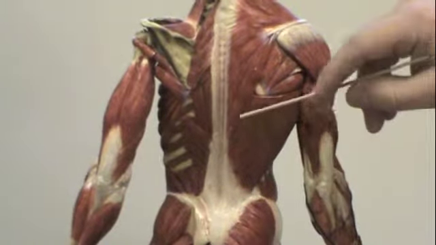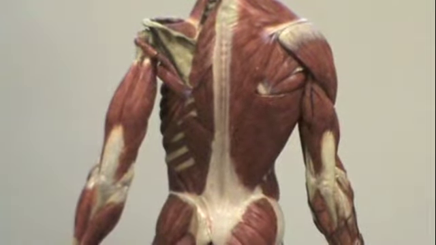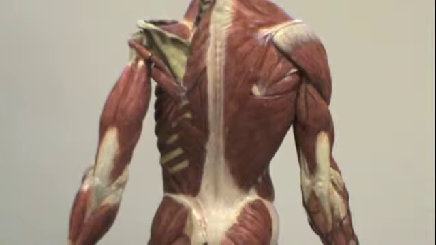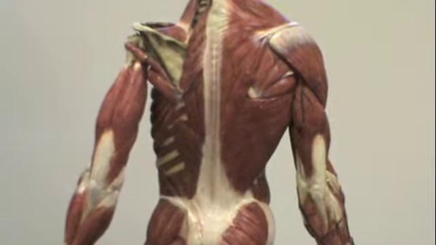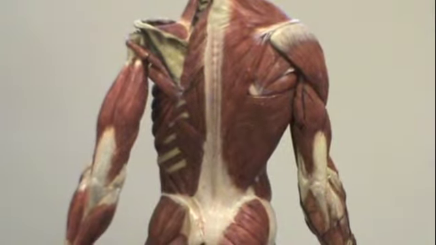And the spaghetti, the innermost muscle, is the spinalis. Its origin is also the vertebrae, and its insertion is also the vertebrae. These three muscles, the iliocostalis, longissimus, and the spinalis, their main function is to extend the spine.